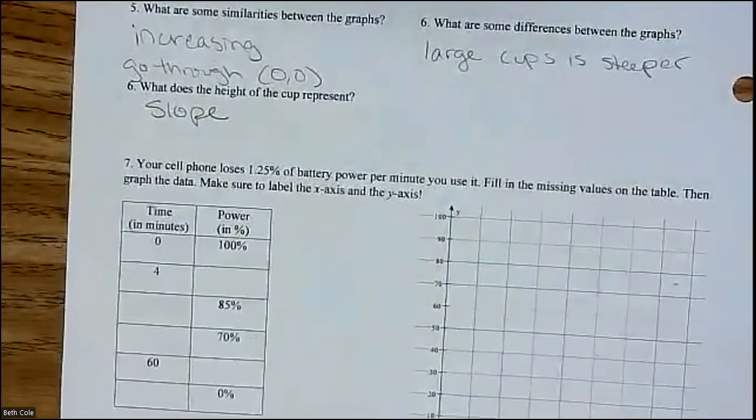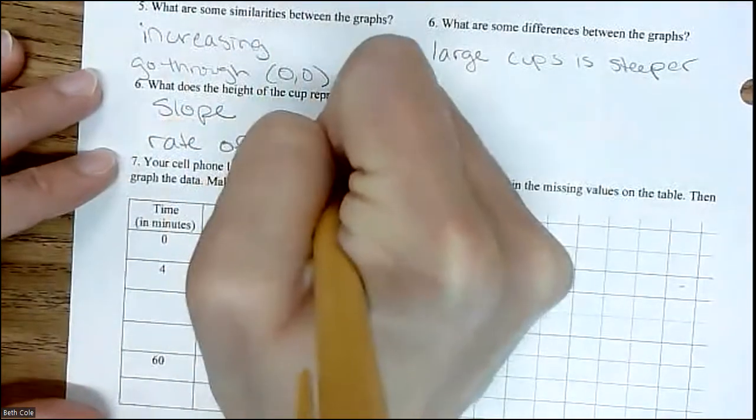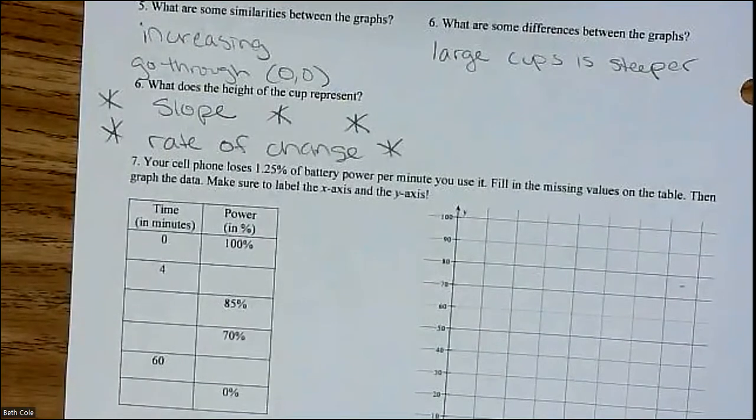Did you do that in math? Okay, slope, and it is also a rate of change. Put some stars or hearts or unicorns next to that. That's like what the whole lesson is about. Slope, which is a rate of change. It's how quickly or slowly something is growing. Okay, so the larger ones grow faster because they have more height.